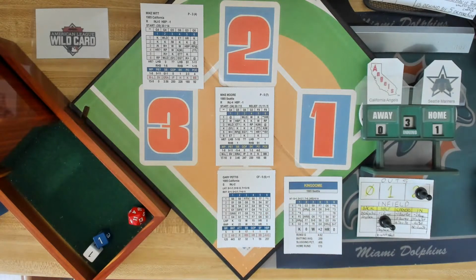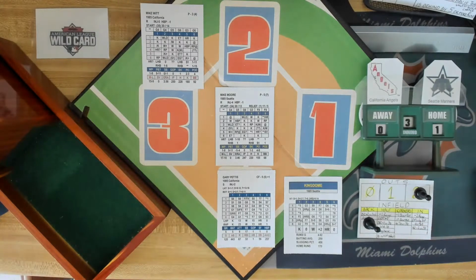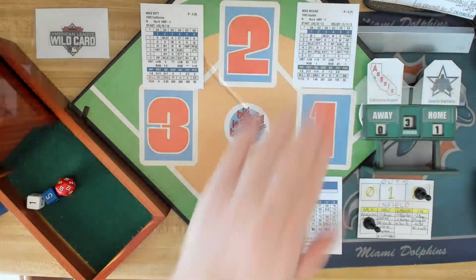Now 2 outs, and here's Gary Pettis. Pettis is 0 for 1. Infield back to normal. Moore will pitch. 5-1. That's a strikeout chance. 15. Got him. Pettis struck out a lot against righties. 23. And he is gone. That is strikeout number 3 for Moore. And the inning is over. So no runs, no hits. There was an error. We go to the bottom of the third.